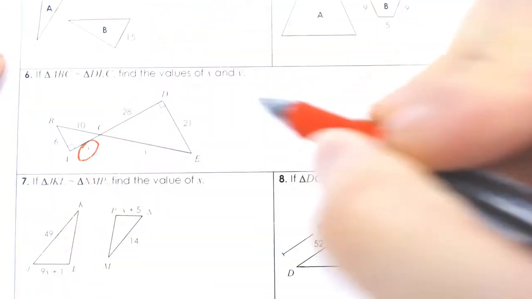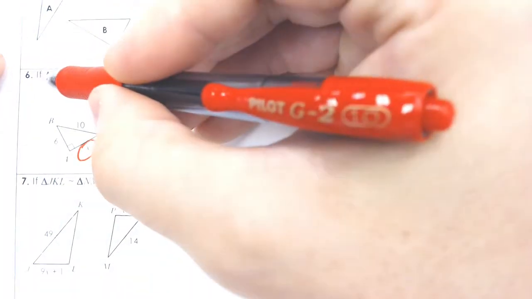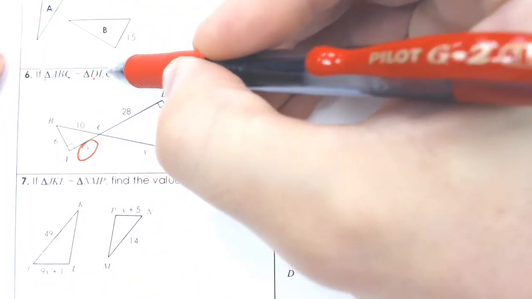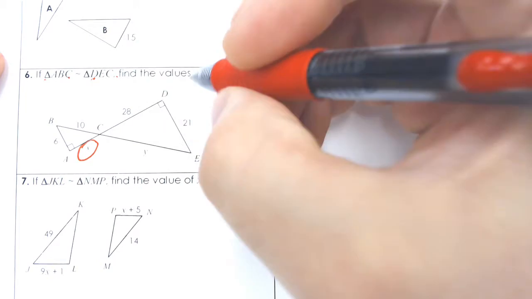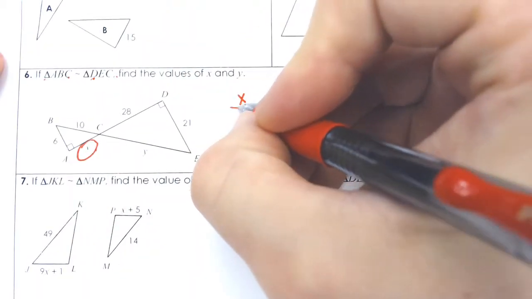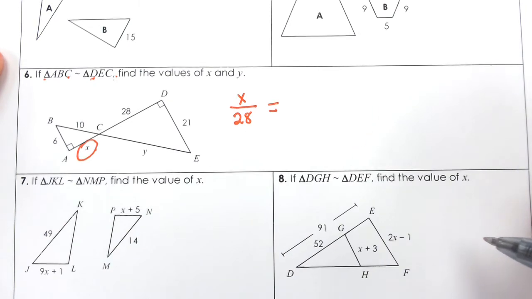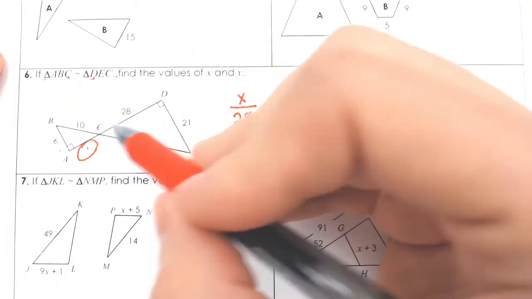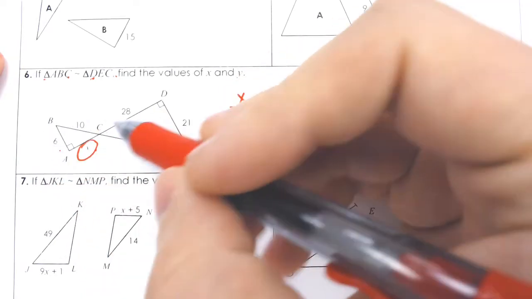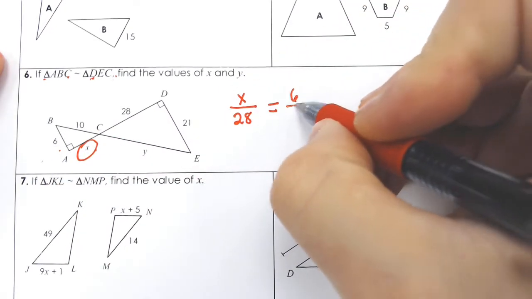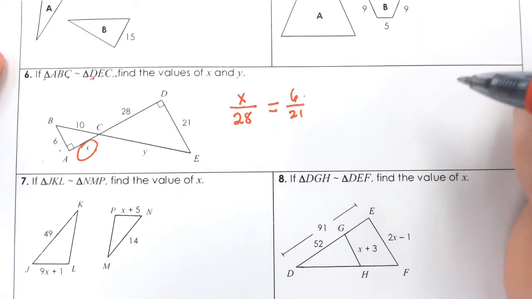So let's recognize that AC is where X is. AC relates to DC if we look at the numbers. So small shape X over bigger shape, 28, will equal, pick any other two sides that you like that are relating to each other. The 6 and the 21 look promising because they're both there. So 6 over 21, small shape over big shape.